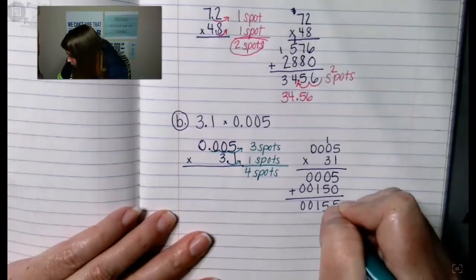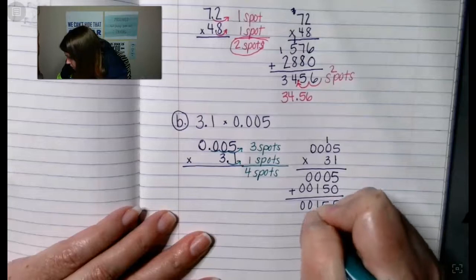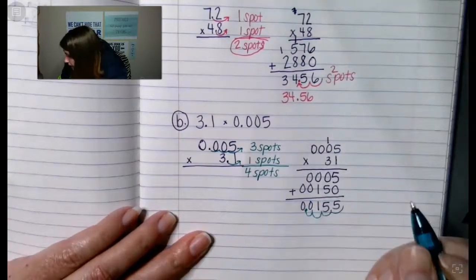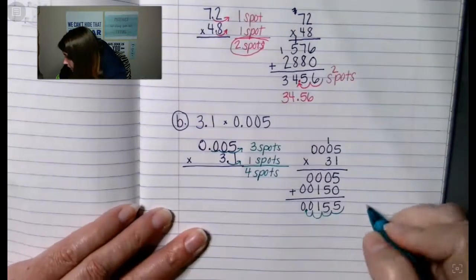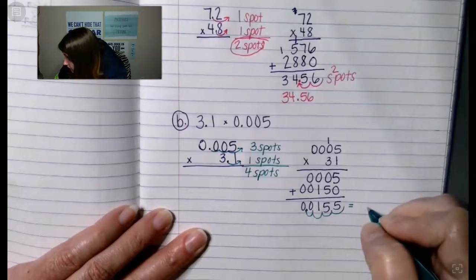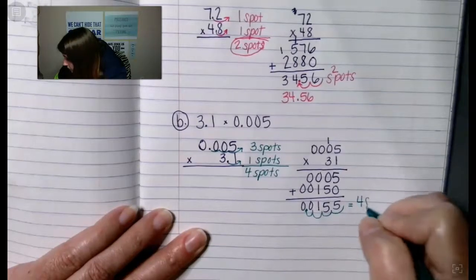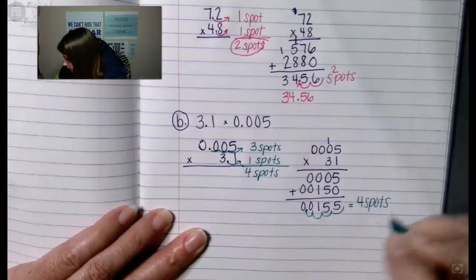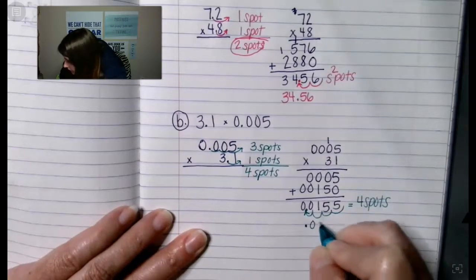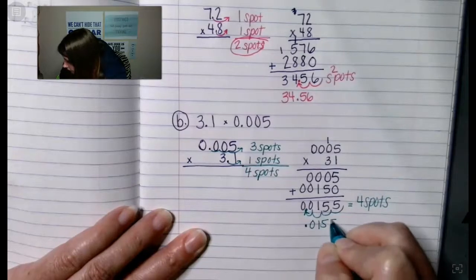We're going to go 1, 2, 3, 4. Look at it. It's right there. Okay, so we're going to rewrite this problem now. And this really equals. So we moved 4 spots. Okay, so we have 0.0155.